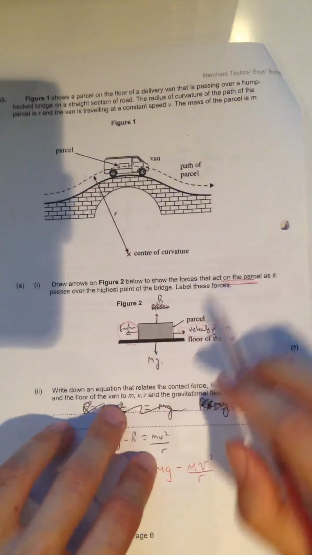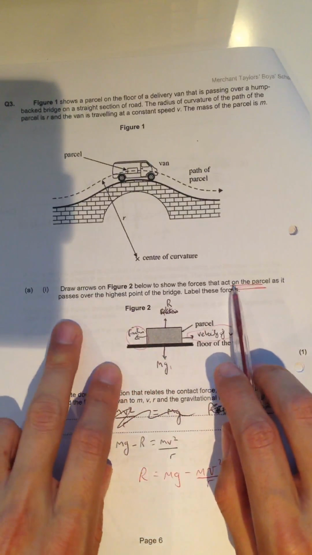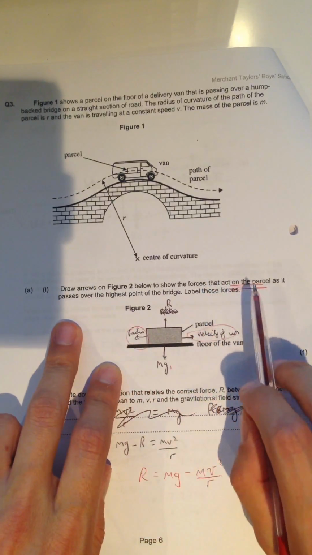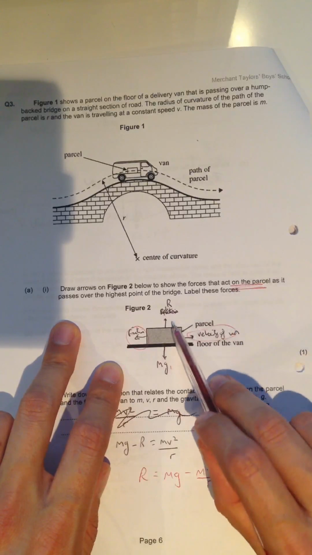Next question, you got full marks, so I'm not going to discuss that. This question here, the van going over the humpback bridge. I want you to read through this carefully. It wants you to label the forces acting on the parcel. On the parcel, not the van, just the parcel that's inside the van.